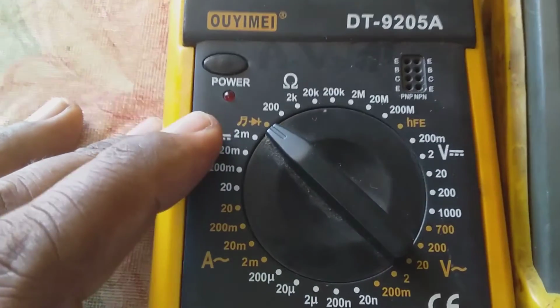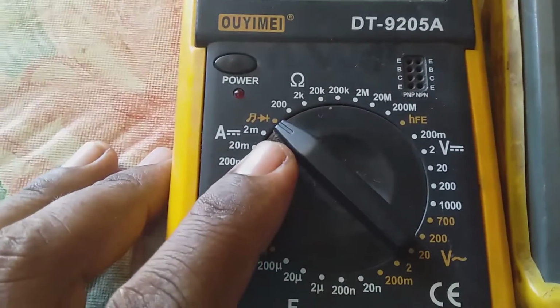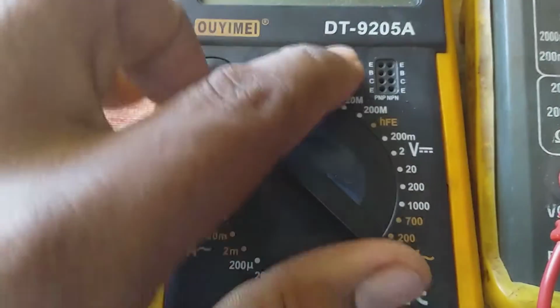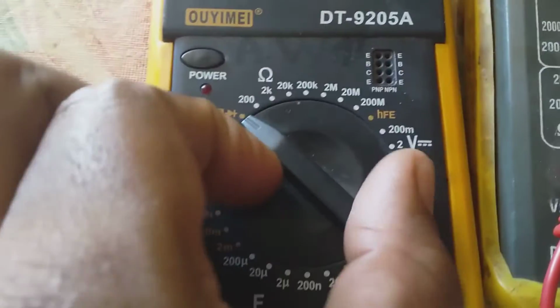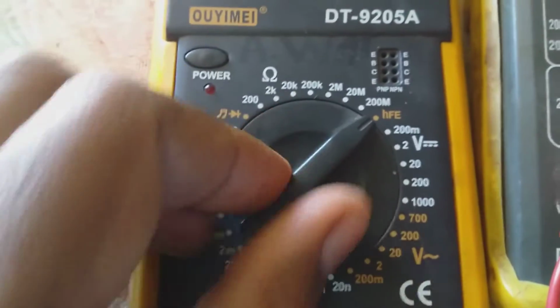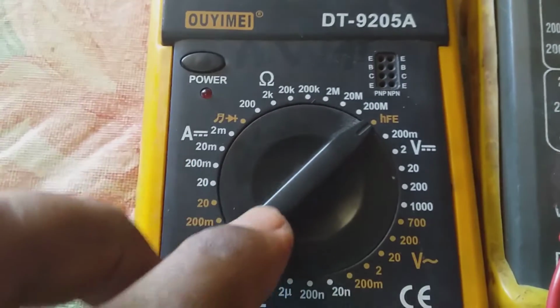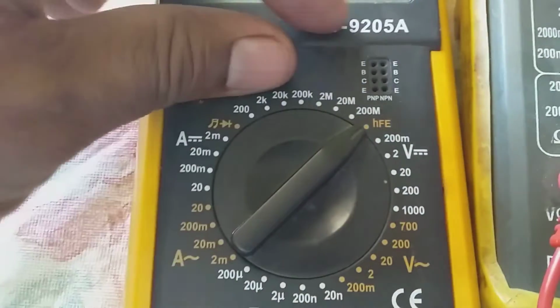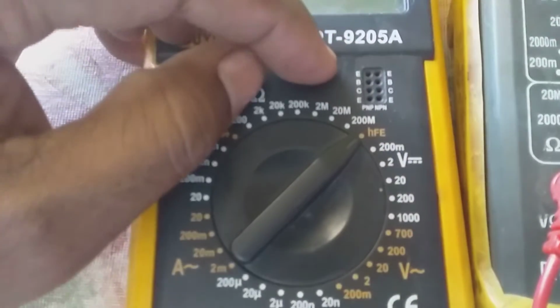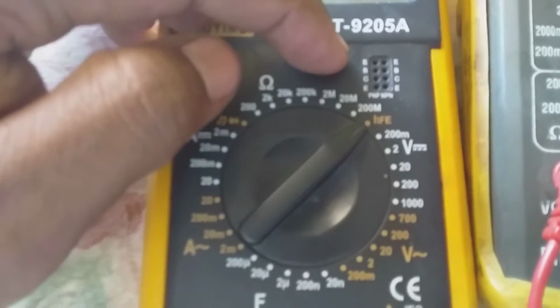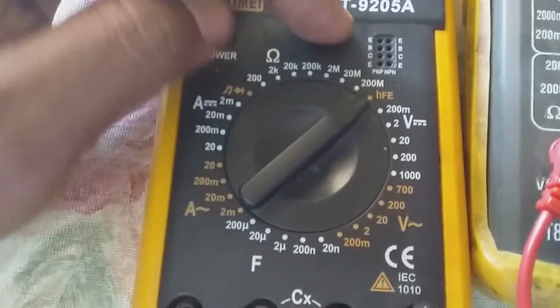If you hear a sound, there is a connection. No sound, no connection. Here is where you can put your transistor if you want to read a transistor. As I said, you have to select the transistor measurement function and place the transistor in these slots according to its base, emitter and collector.